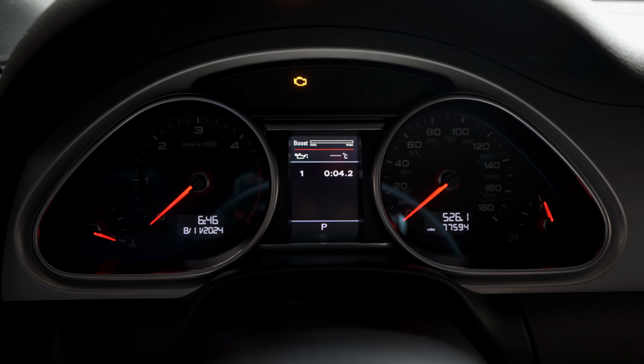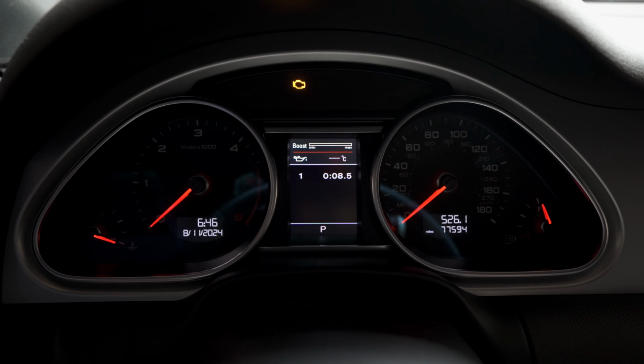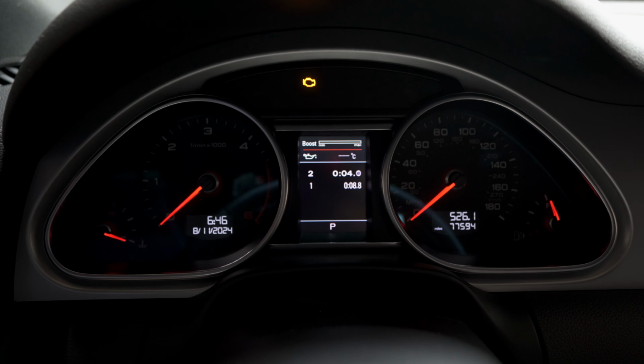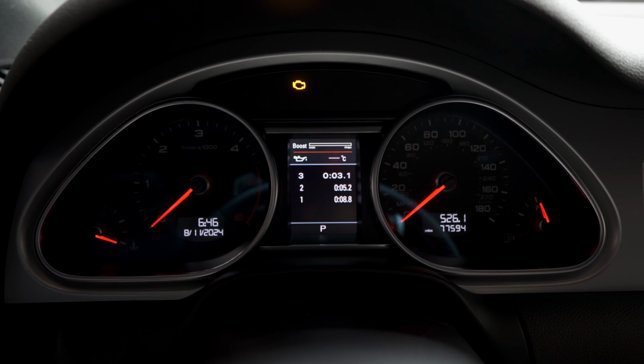In this video, I'm going to show you guys how to use VCDS to get this track time display on your Audi Q7. It's a pretty cool feature to have. So I'll go ahead and show you guys how to do it and also how to operate it as well.